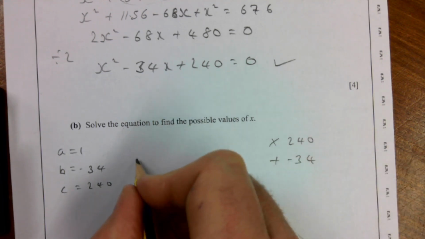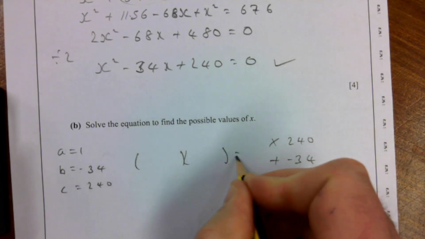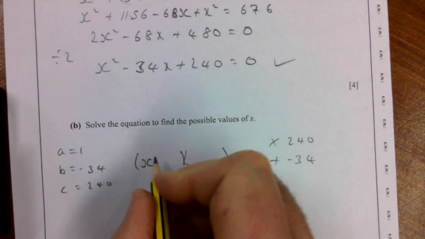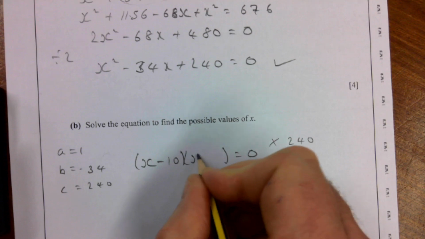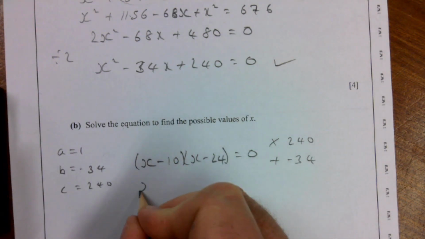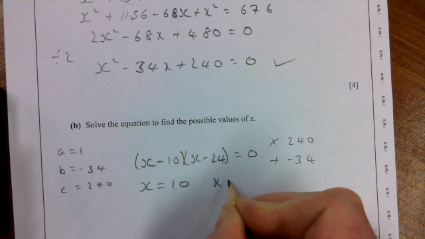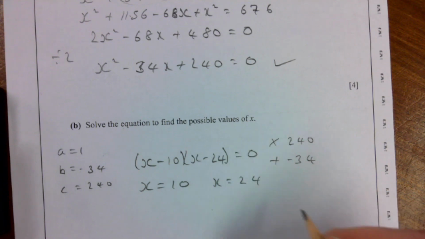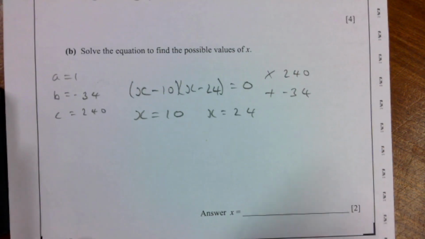That's the way I'm going to do it. So I can put it then into its two brackets. So minus 10 and minus 24, that's quite hard to come up with, but again, just use the formula if you're a wee bit stuck, and that gives me x equals 10, or x then is 24. And that's us done.